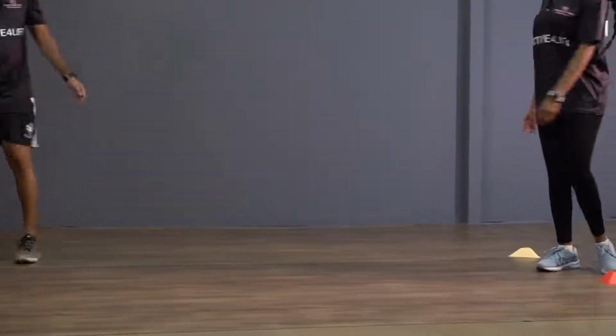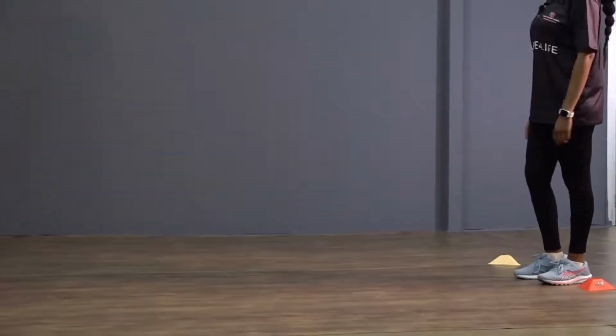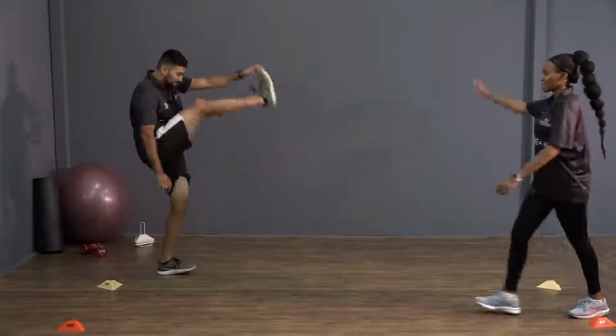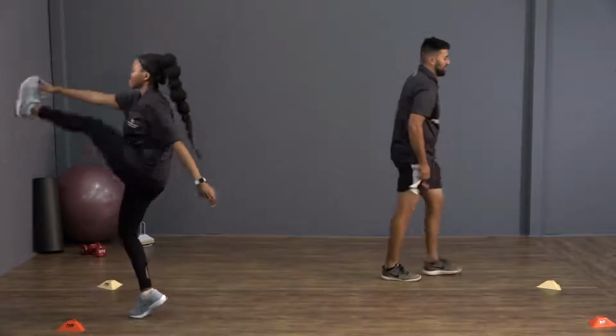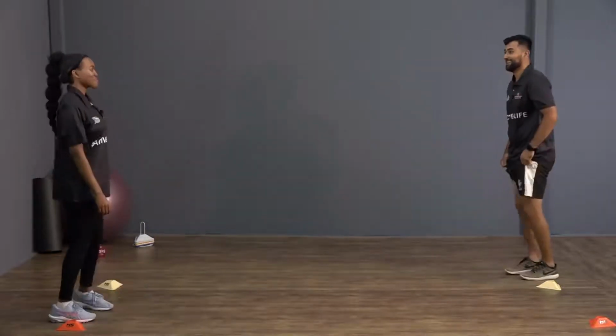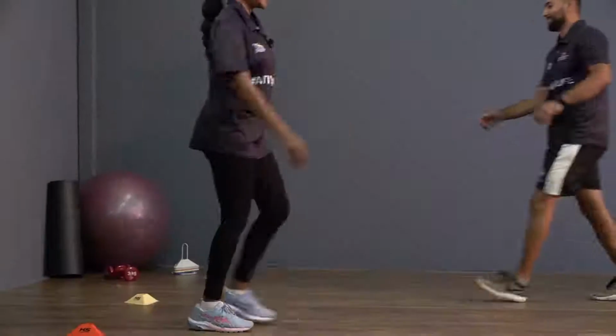That's very good. And now, Zintle, what I want you to try and do is try and kick as high as possible. Okay, up. Try and touch your hand. Can you feel it? Definitely. Good. Keep going.